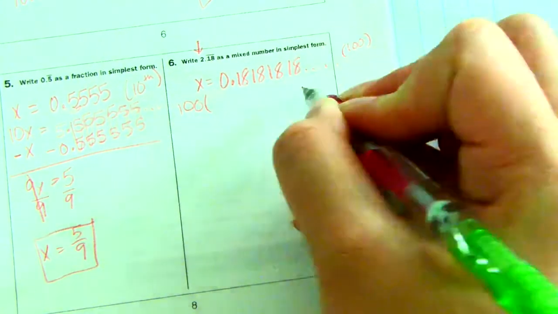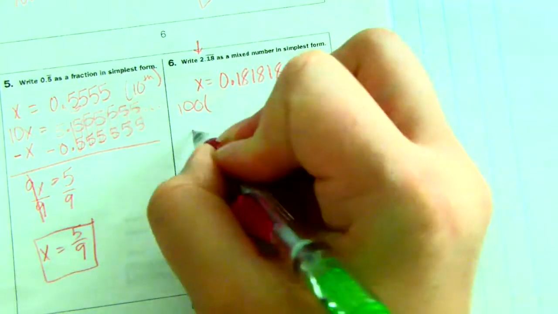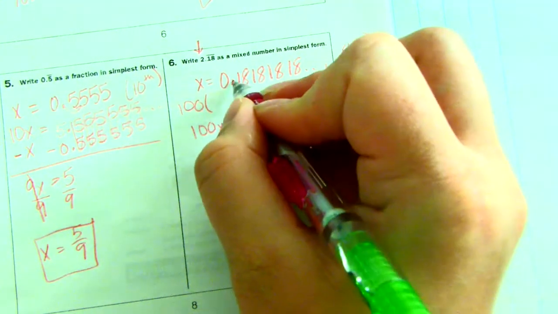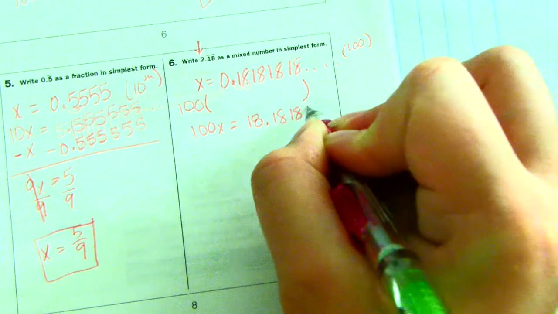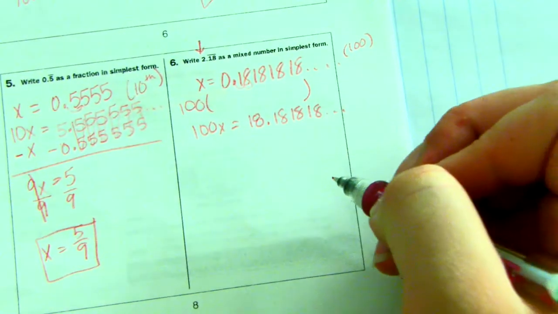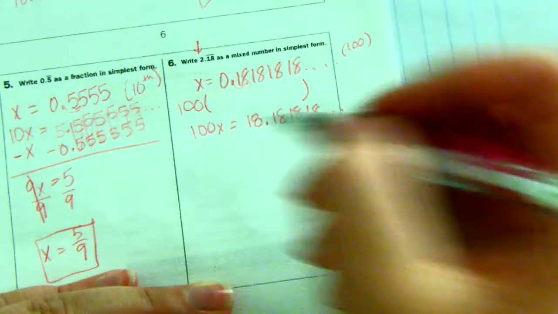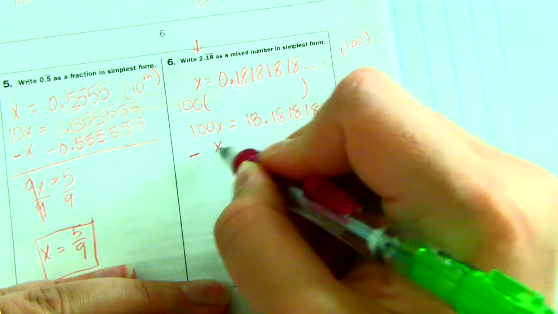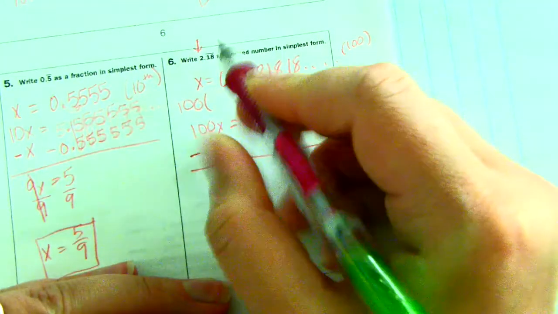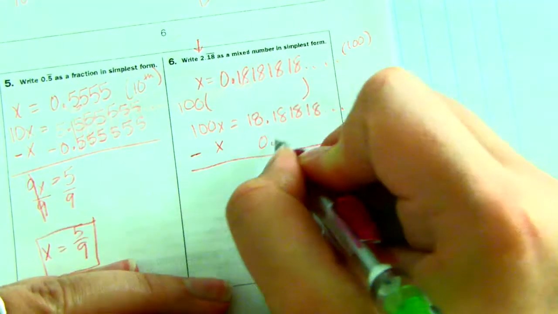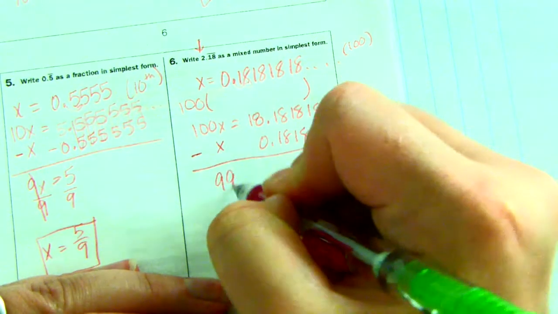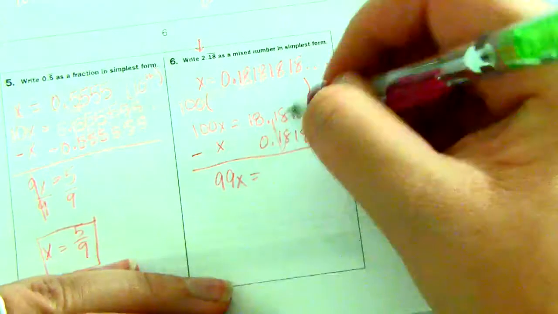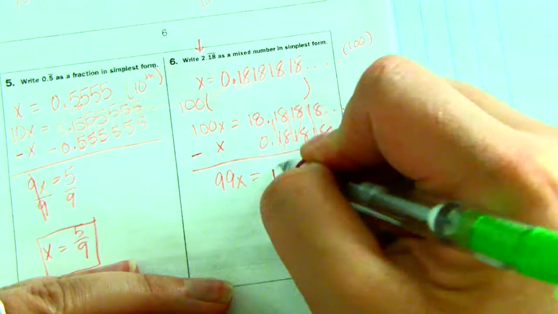And I'm going to show it like that, multiplied by 100. So I get 100x equals, now that's going to move it 2 spots, 18.1818 goes on forever. Next step says to subtract x from both sides. So I'm going to subtract x on the left. And on the right, I'm going to subtract what x is equal to, the numbers that it's equal to, because it makes more sense to subtract numbers from numbers. This gives me 99x equals, all this jazz goes away, simplifies to 0.